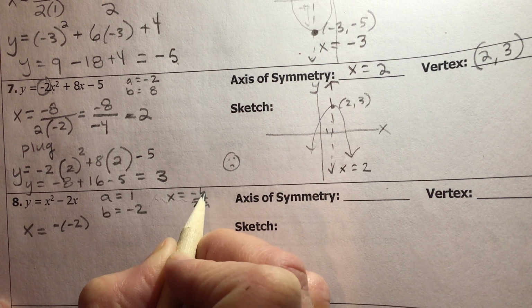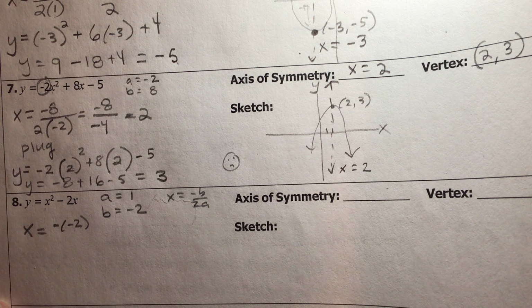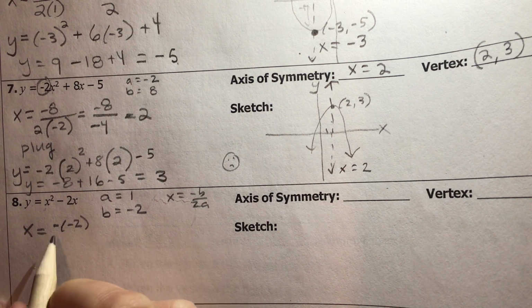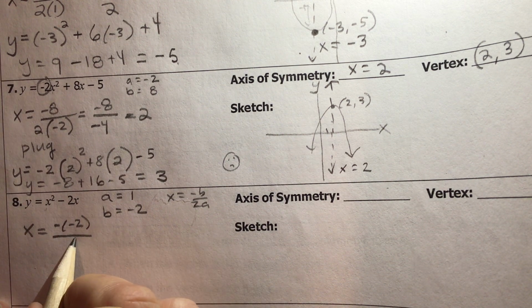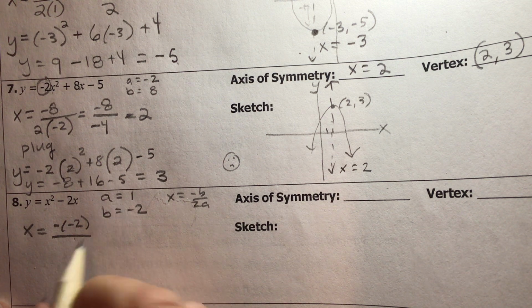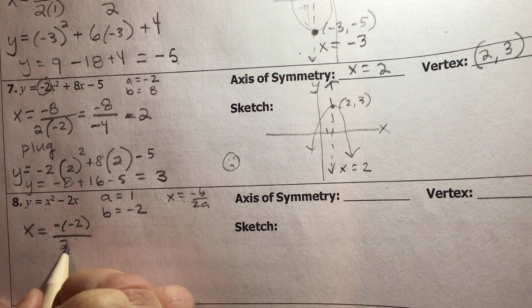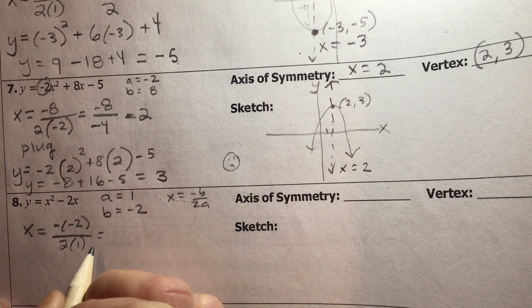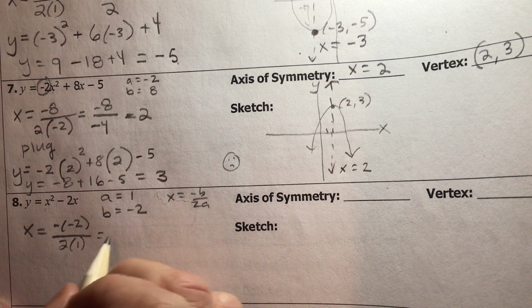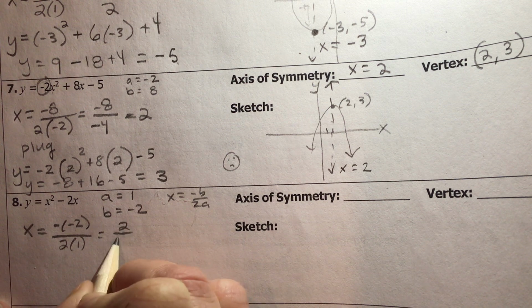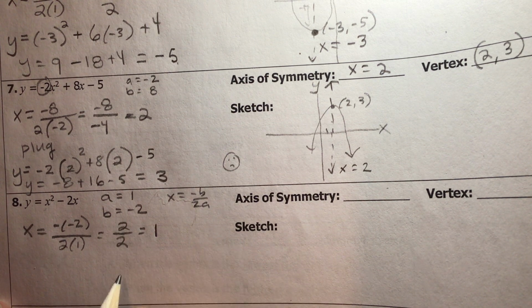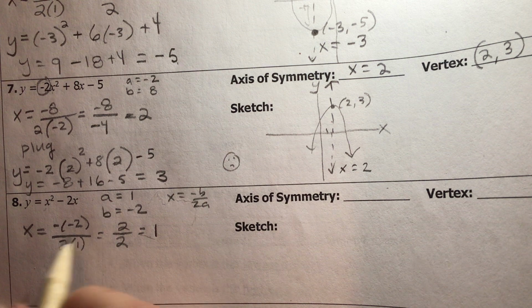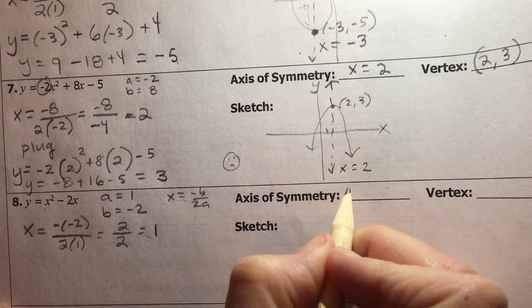So if I have a negative number, hopefully you know what that means. I have a positive. Anyway, so my denominator is going to be 2 times a, so 2 times 1. A lot of times you're going to see a denominator like that. If you have no leading coefficient, it's just going to be 2. I'm going to end up with 2 over 2, and I'm going to end up with 1. So I have my x equals 1.